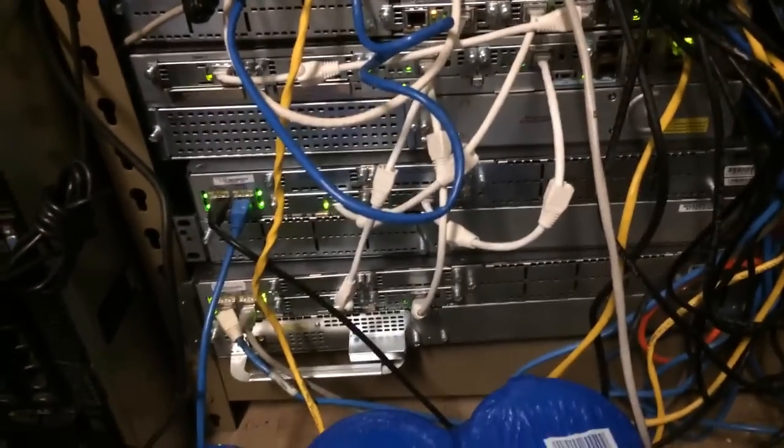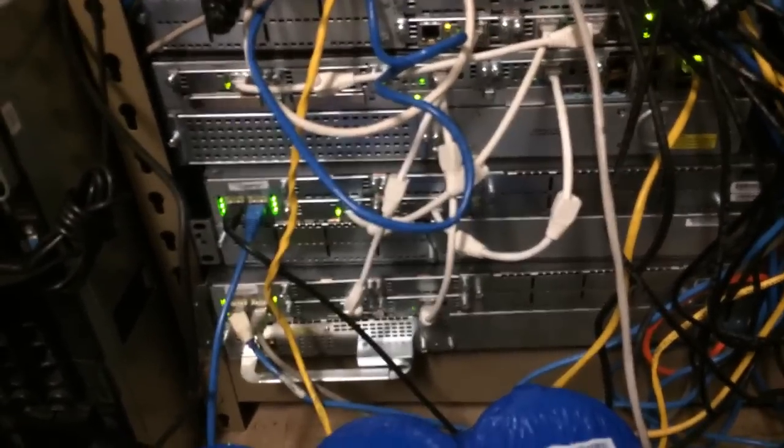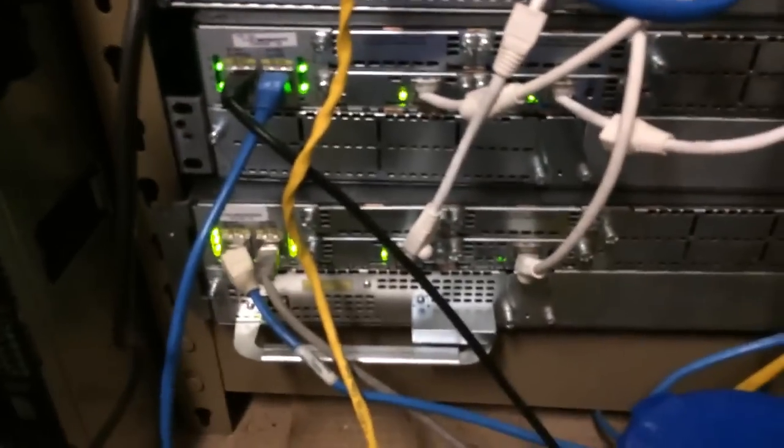Nothing really special about branch 1, it's just a router. But what is special is branch 2. Branch 2 is a Call Manager Express. You can see the little module down here. I also have my Unity Express module. That is about it in a nutshell.